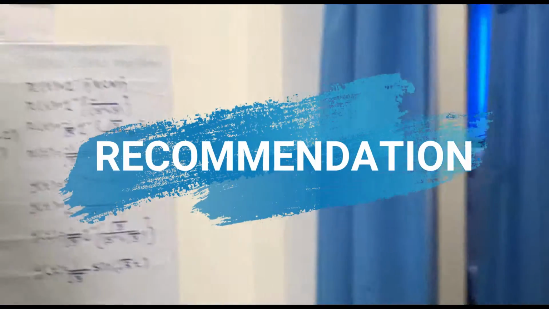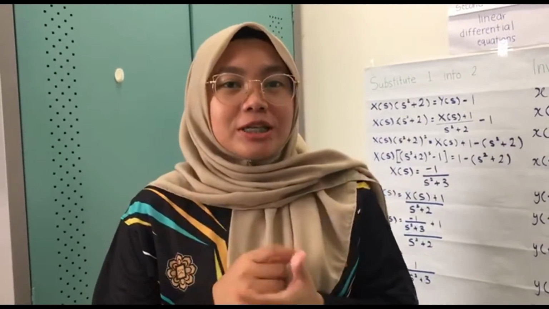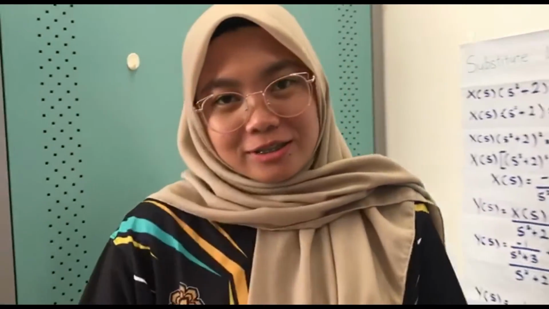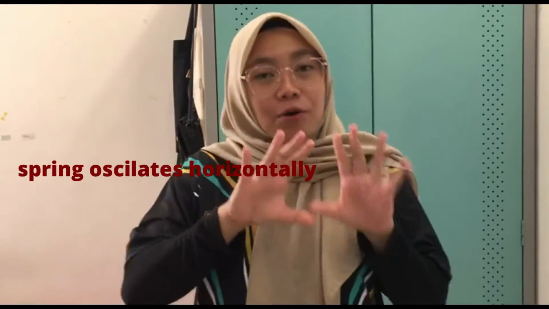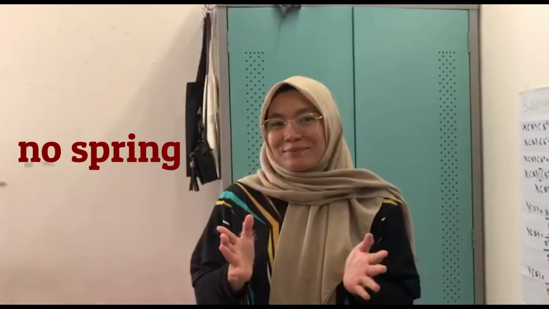Overall, what can you say about this project? Okay, overall, we achieved our aims. However, we would like to make some changes to our project in the future. First, we would like to try to make the spring oscillate horizontally, and then we would like to observe the behavior of a coupled pendulum when there is no spring in the system. I think that's all from us.